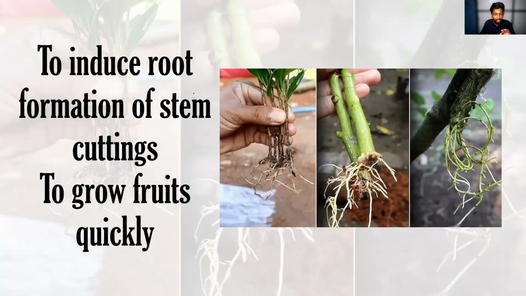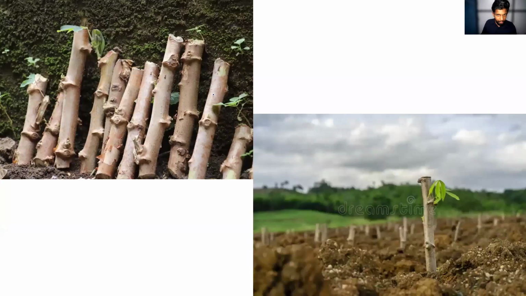Listen here. You know stem cutting, right? In stem cutting, we cut the stem and plant it in the land, right? When we plant the stem, it needs to produce roots. If it produces roots, then only it will fix the plant and grow easily. If it takes time to produce roots, what will happen?